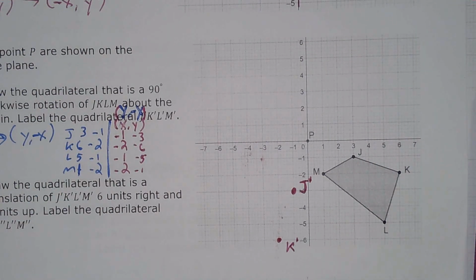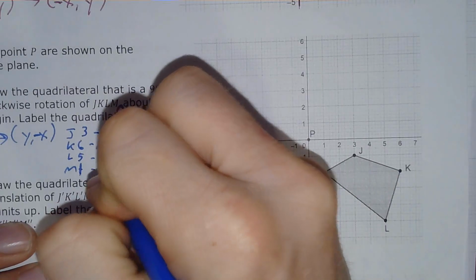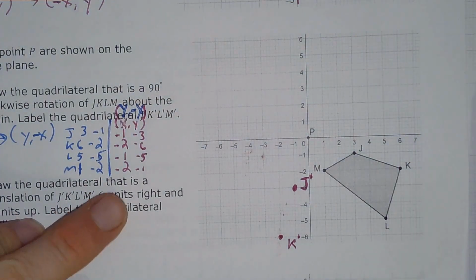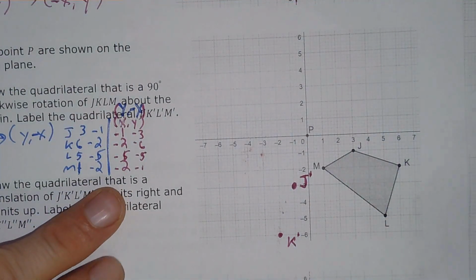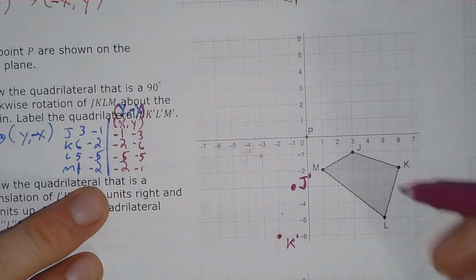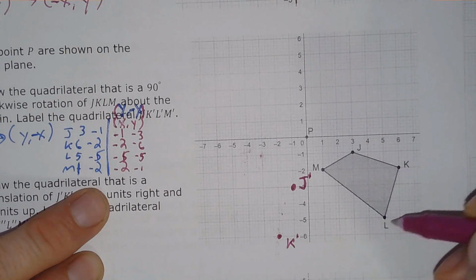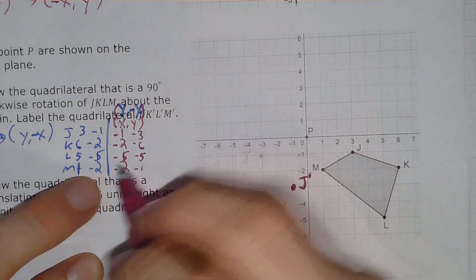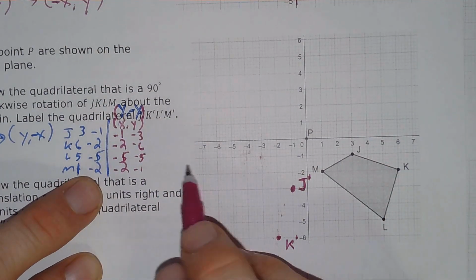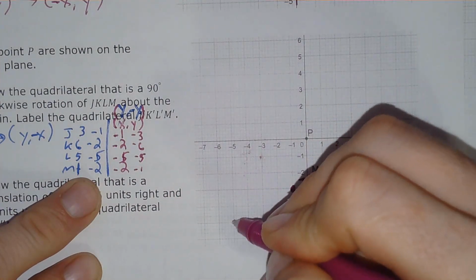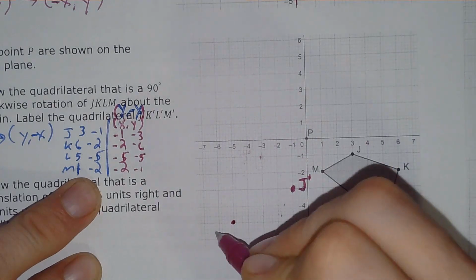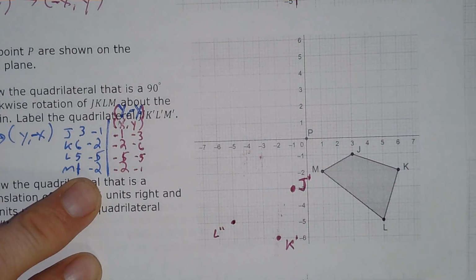This was 5, negative 5. So this one should be negative 5, negative 5. So this one's going to be over here at negative 5, negative 5. It'll be L double prime.